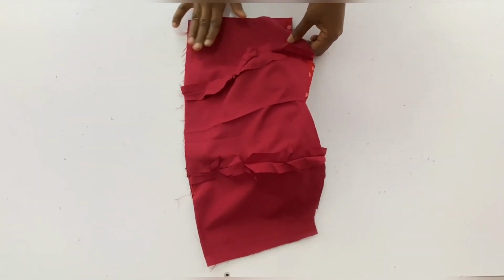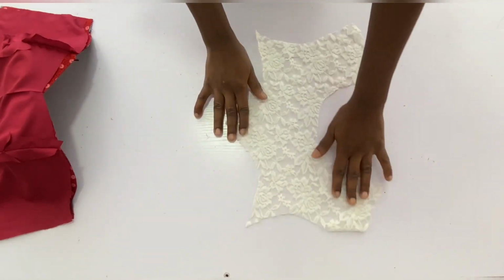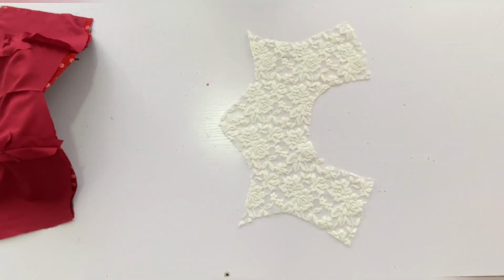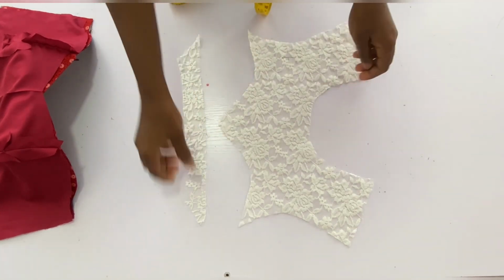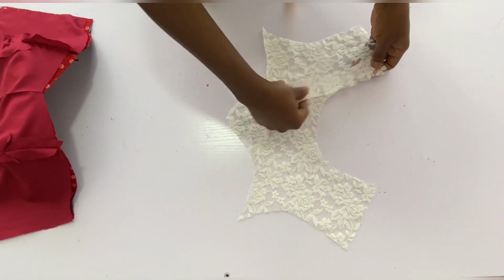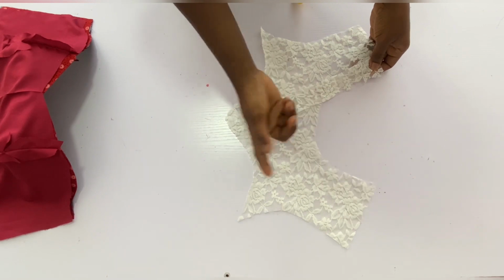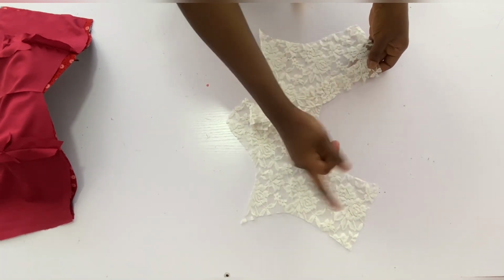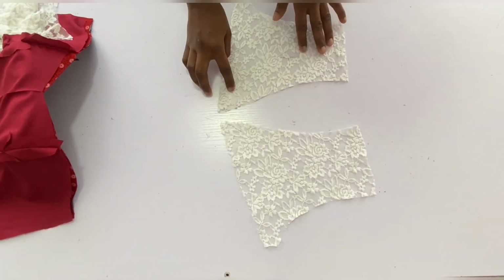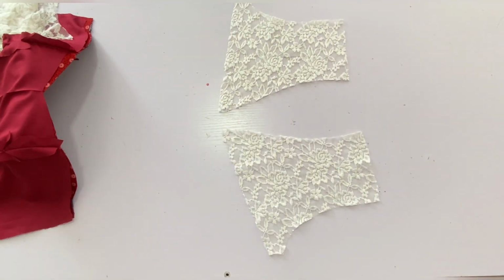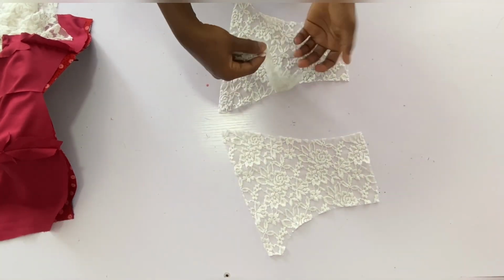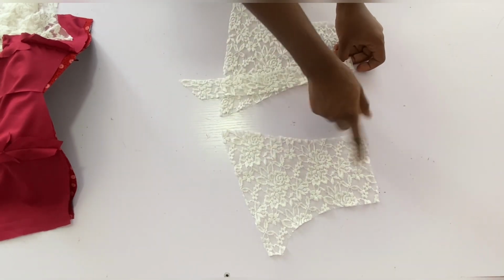I am going to set this aside and bring in the yoke. So now for the neckline, I'm going to use this piece of fabric to pipe the neckline. You're going to cut that piece of fabric on bias, and the width is 1.5 inches, and you're going to use it to pipe the neckline. For the back yoke also, you're going to do the same thing. You're going to use that same piece of fabric, the one you have cut out already, to pipe the neckline.